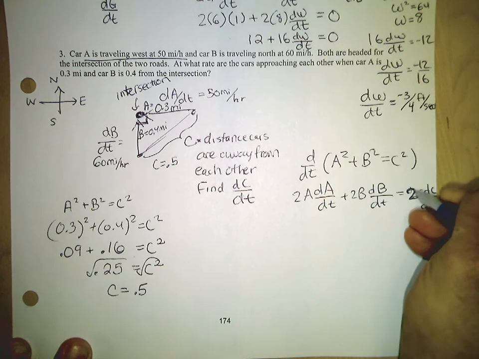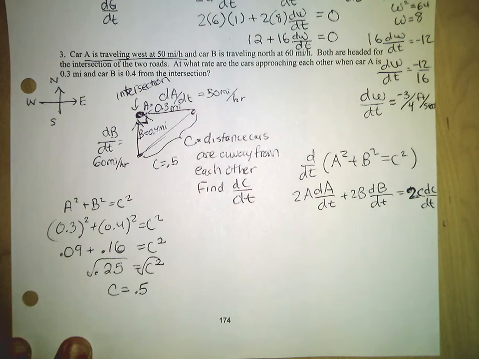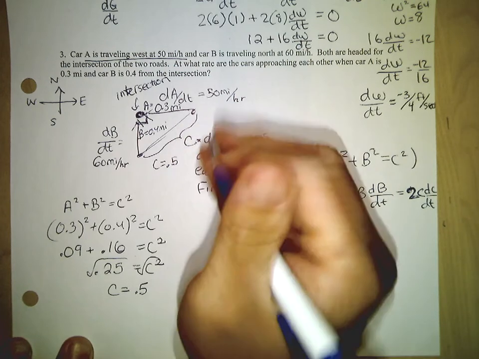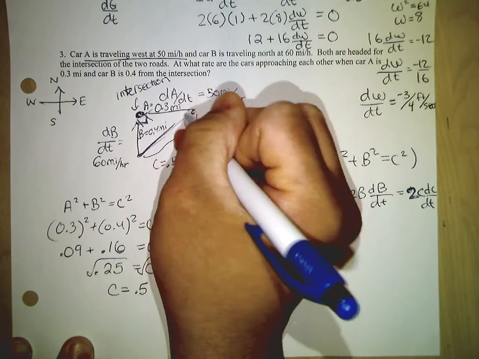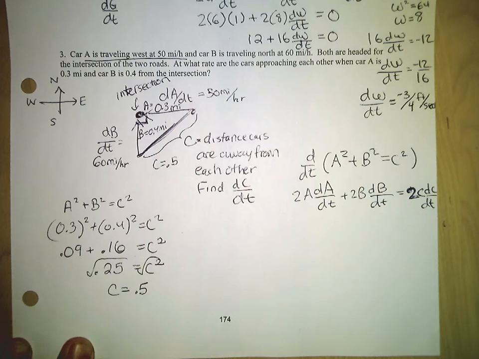This problem is actually a little bit different than the last one because in the last problem, the hypotenuse length of the triangle was constant because it was a ladder that was a constant length of 10. However, this distance is changing when the cars move, all right? So that is the difference here.